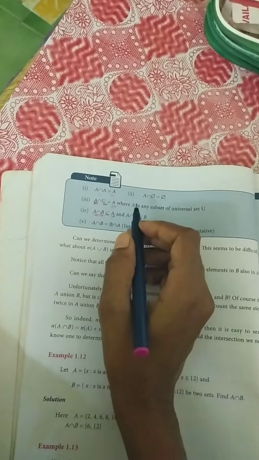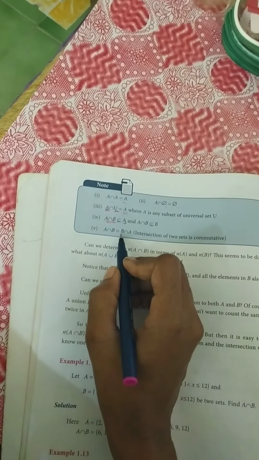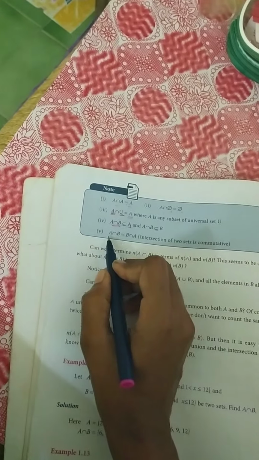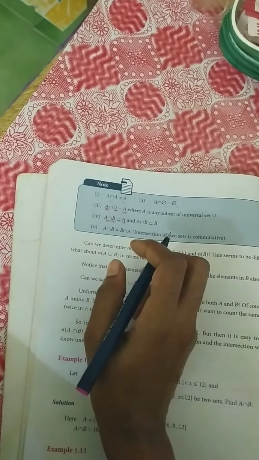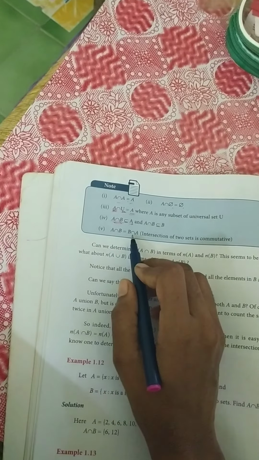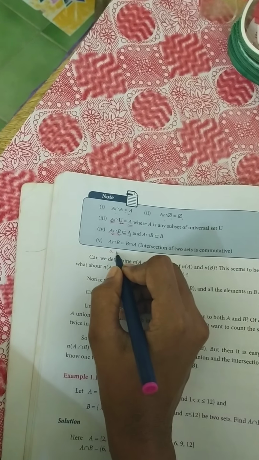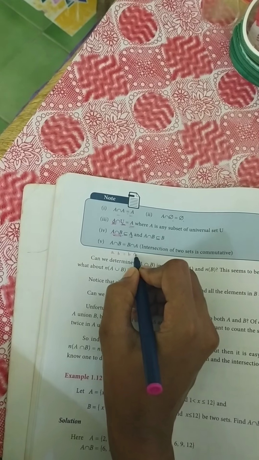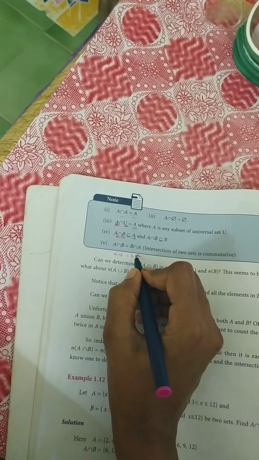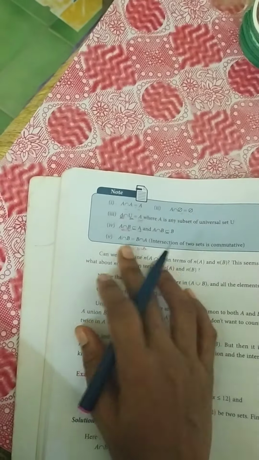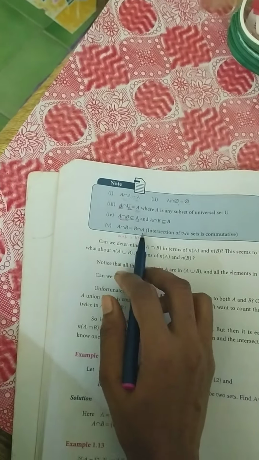I can write like this: A intersection B equal to B intersection A. Obviously the common part is the same. So that's why I can write the commutative property. We already know commutative: A, B, B, A. We already know in addition and subtraction what they are using. The commutative property means ulta, we are writing vice versa. That's what they mention. The commutative property is satisfied for your intersection.